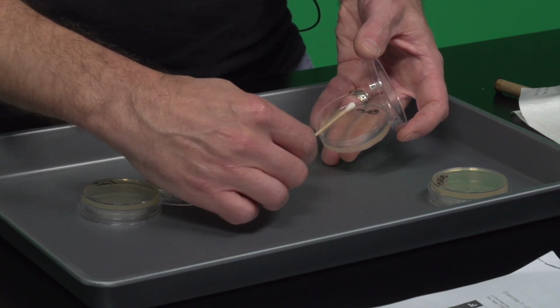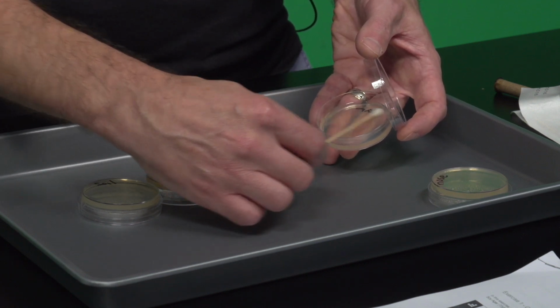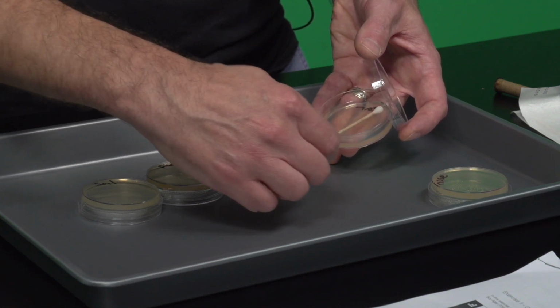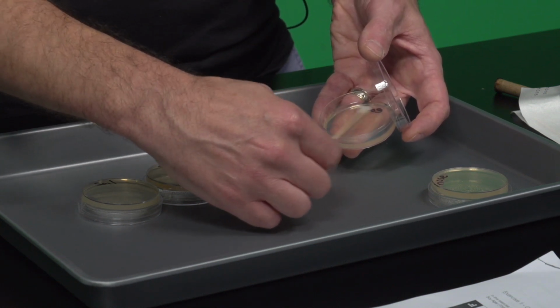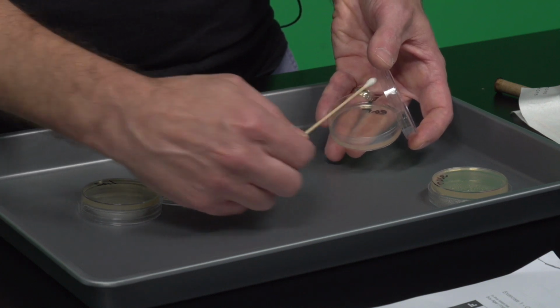And remember, the point is you want to get it on there. Don't do this for 5 minutes. Don't press down hard. You're just skating it along. You're pressing down somewhat firm so that you're making contact and the bacteria will absorb to the Petri dish. But there we go.